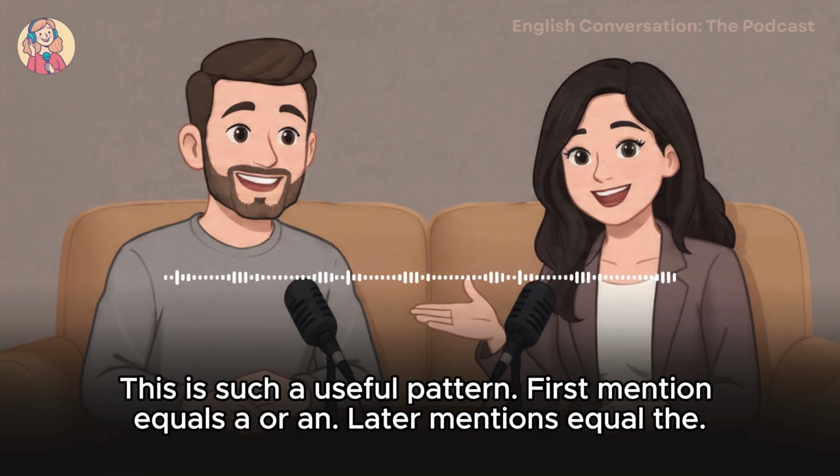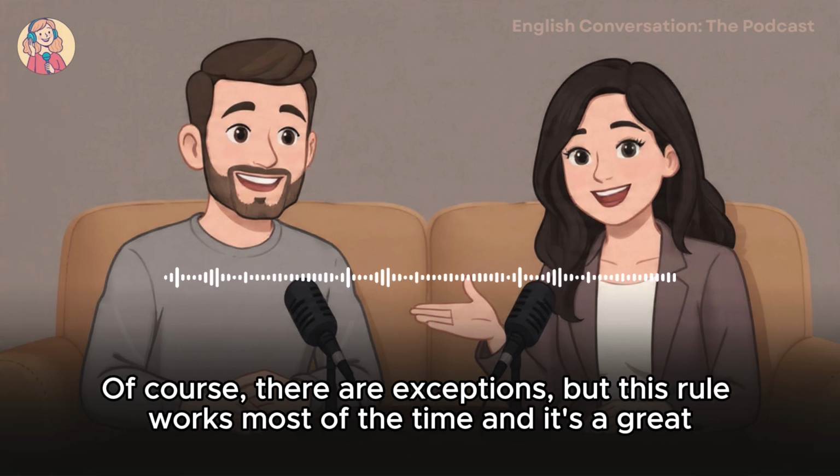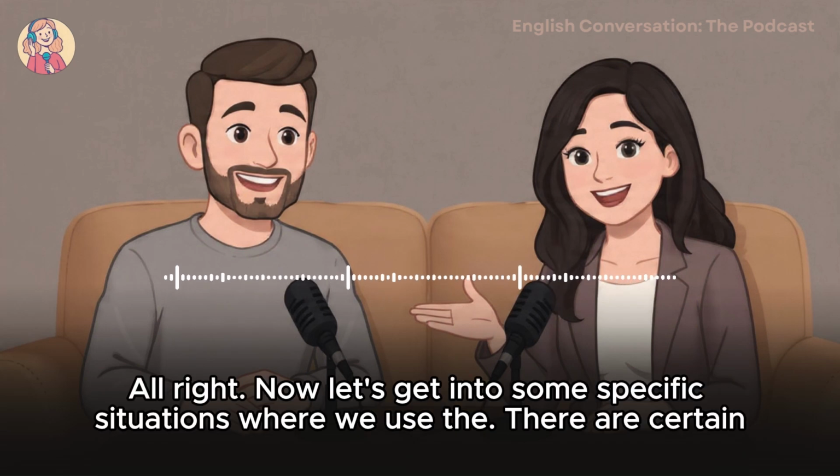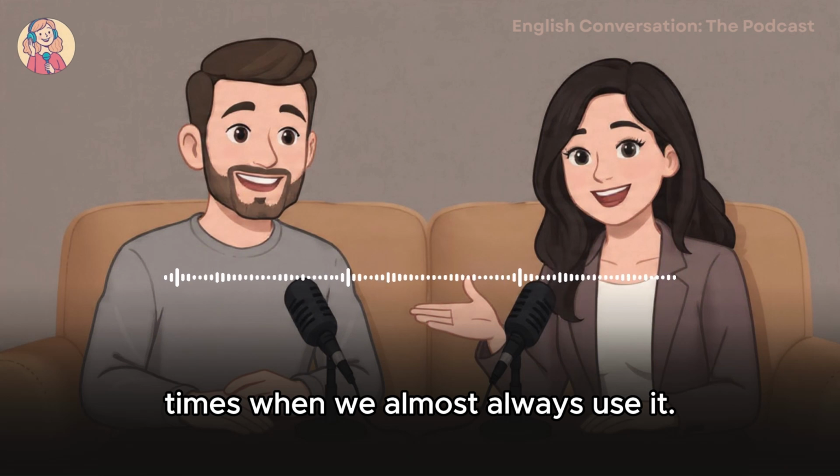This is such a useful pattern. First mention equals a or an, later mentions equal the. Of course, there are exceptions, but this rule works most of the time and it's a great place to start. All right, now let's get into some specific situations where we use the. There are certain times when we almost always use it.